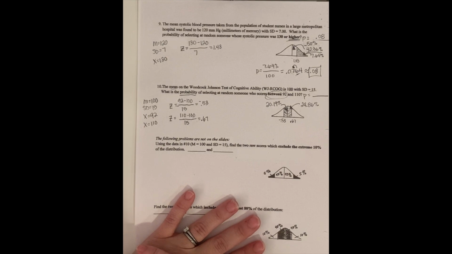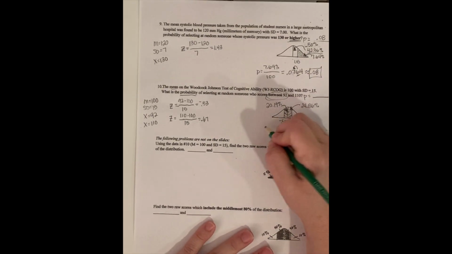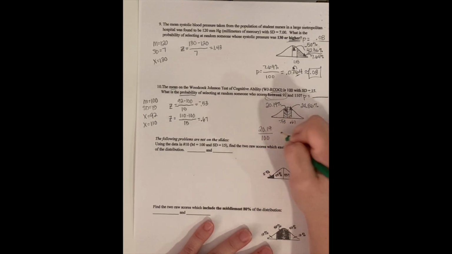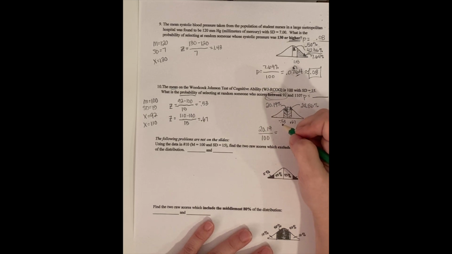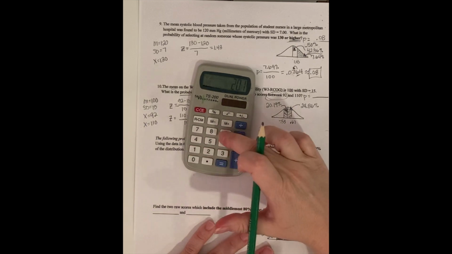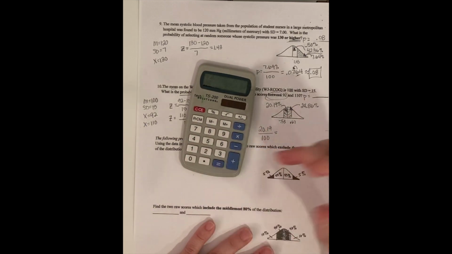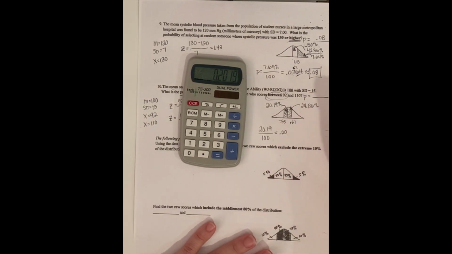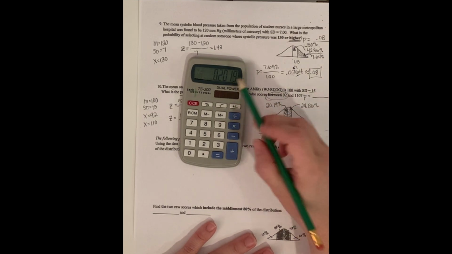So now I have these two percentages, and I need to convert them to probability. In order to do that, I'm going to first turn them into p-values. So I'm going to do 20.19 divided by 100, and when I do that, I'm going to end up with 0.2019. I'm just going to leave that at 0.20 since the third digit is a 1.